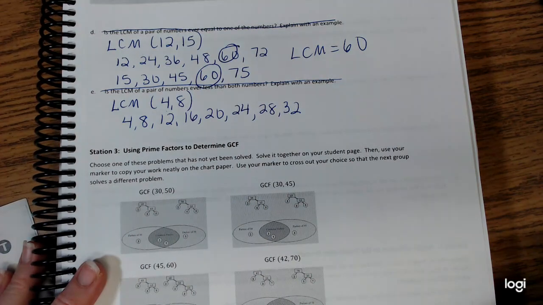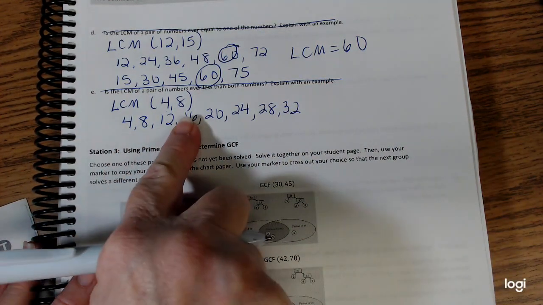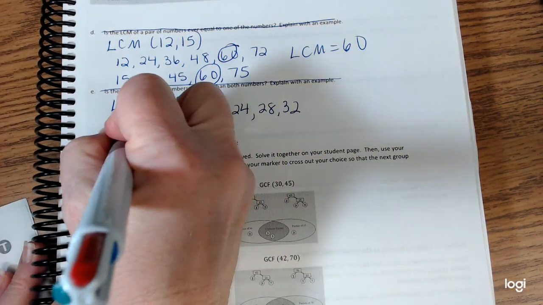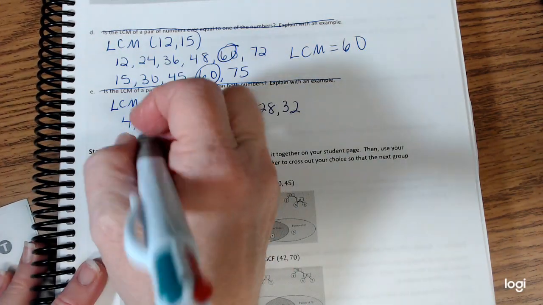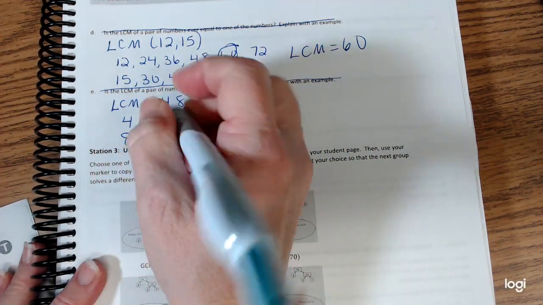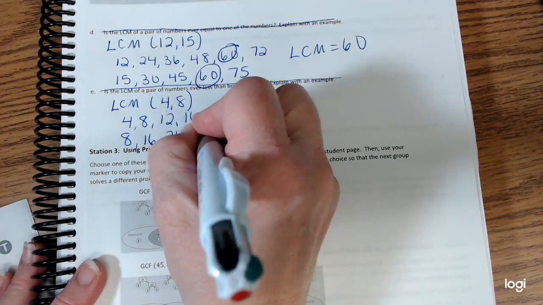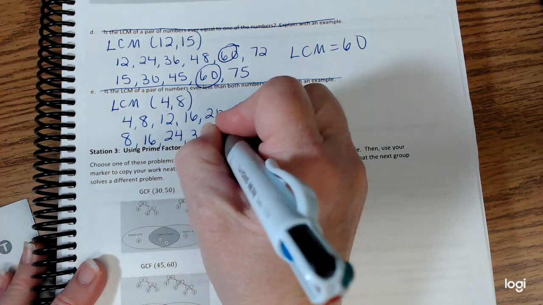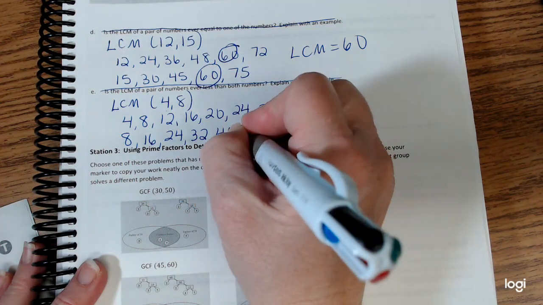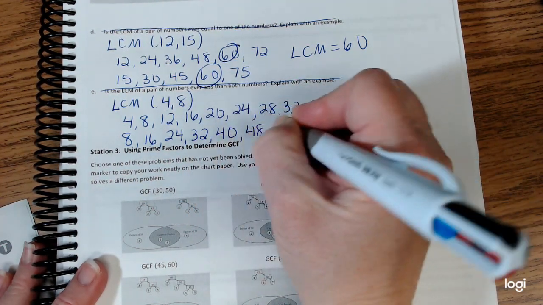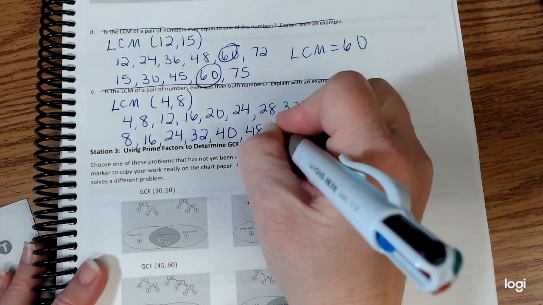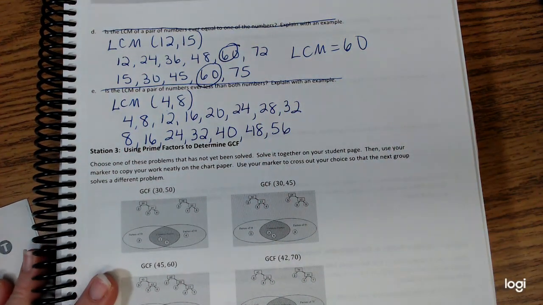All right, so I listed a bunch this time, and now the multiples of 8, 8 times 1, times 2. All right, so I listed a bunch for both.